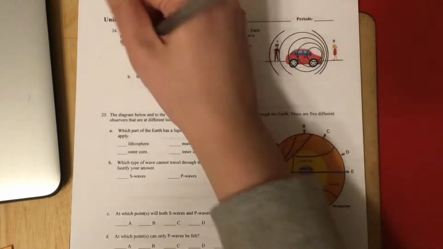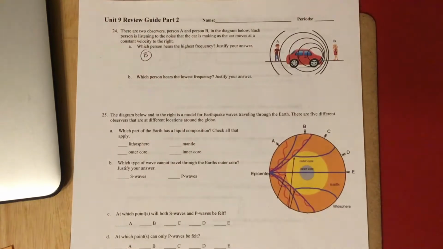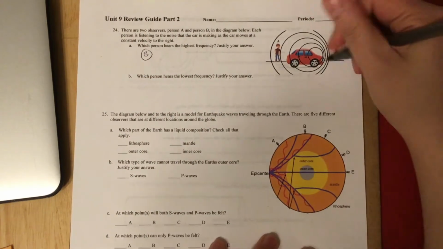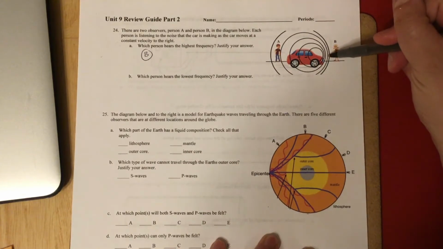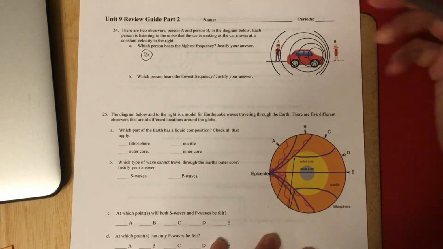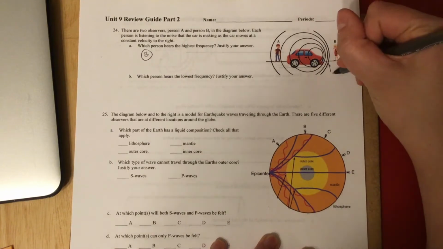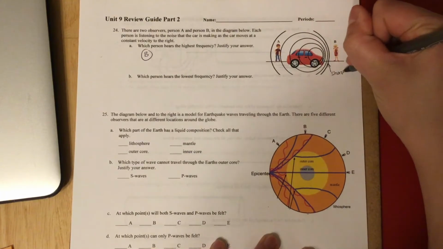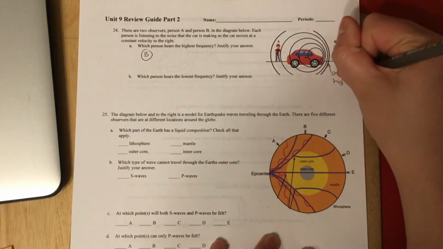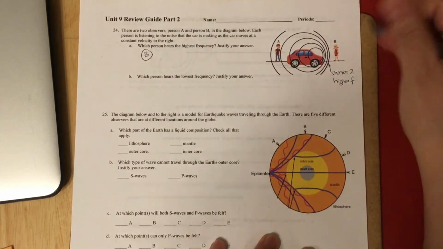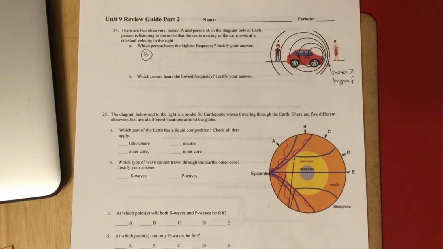Observer B hears the highest frequency because as the car approaches, its compressions, these crests here that are being denoted by the wavefronts, have a shorter wavelength. And because they have a shorter wavelength, they have a higher frequency. Person B is hearing a higher note than person A.